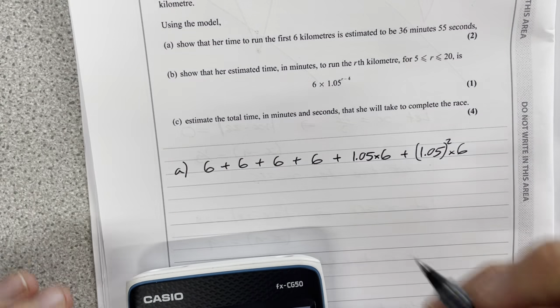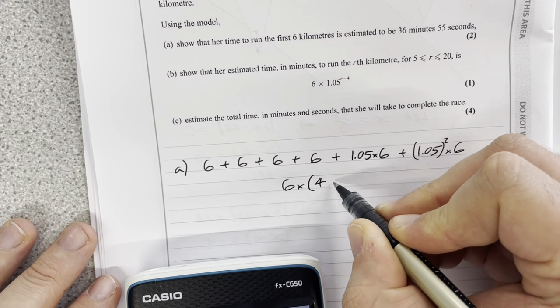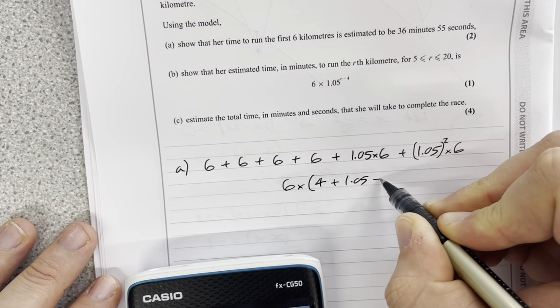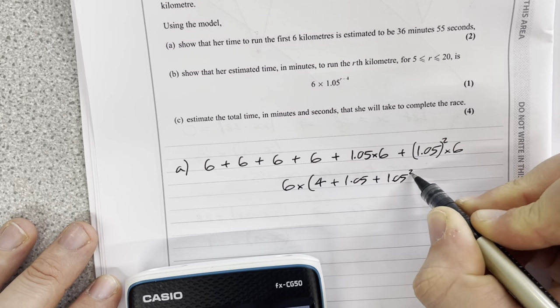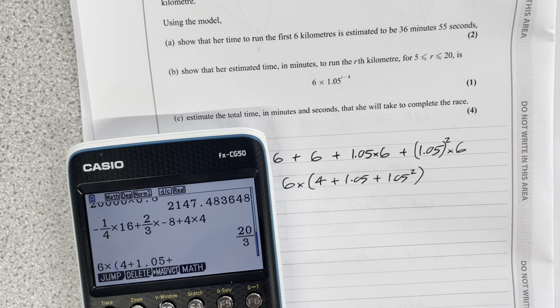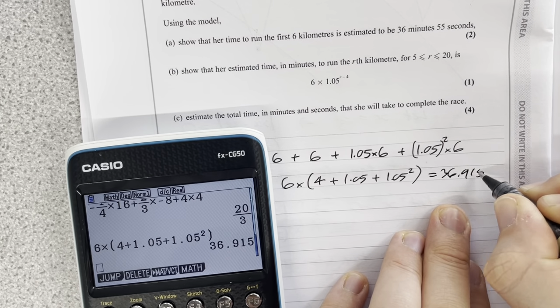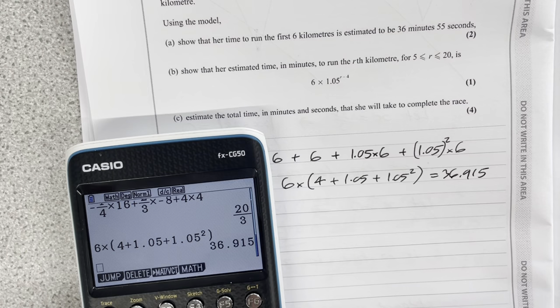So this is 6 times 4 plus 1.05 plus 1.05 squared. That comes to 36.915, which is obviously 36 minutes.